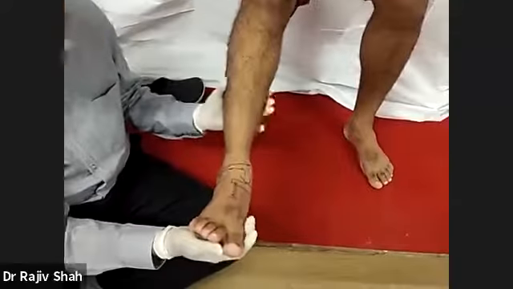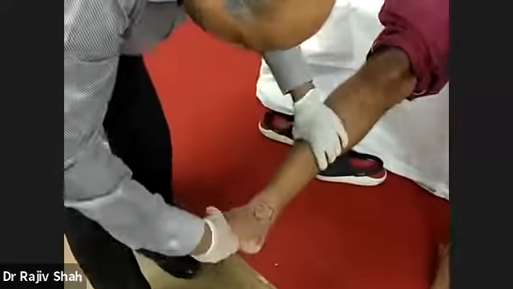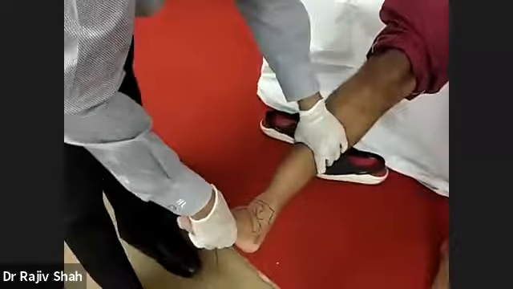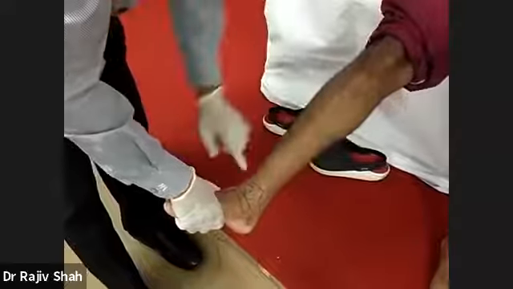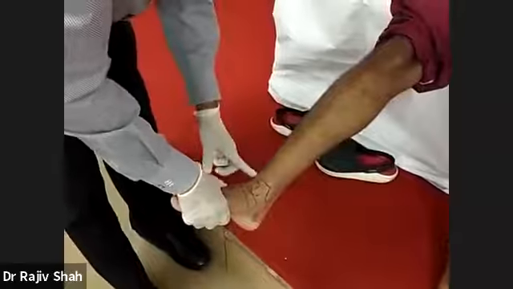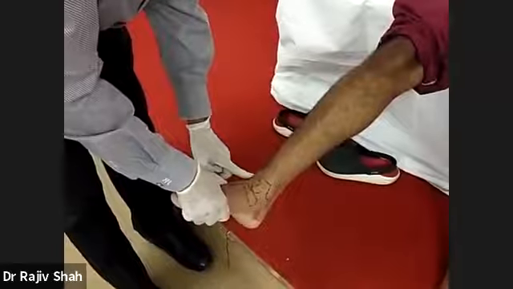So you are holding the calf with one hand and with the other hand, you are taking the foot and externally rotating it. And if this external rotation of the foot produces pain at the level of syndesmosis, it is the surest sign that this patient has a syndesmotic injury.